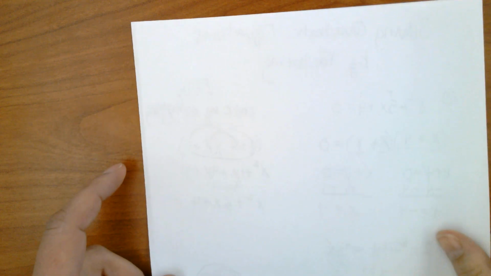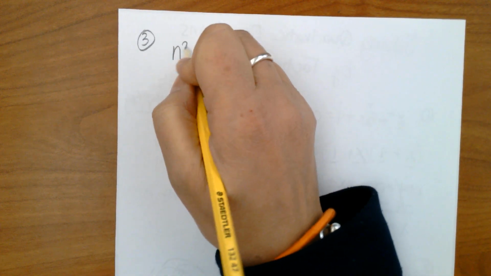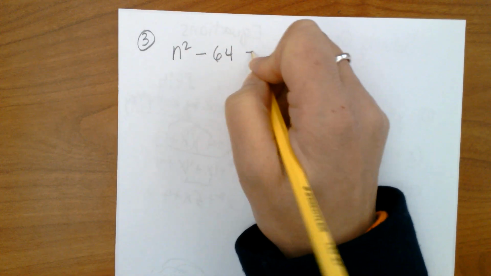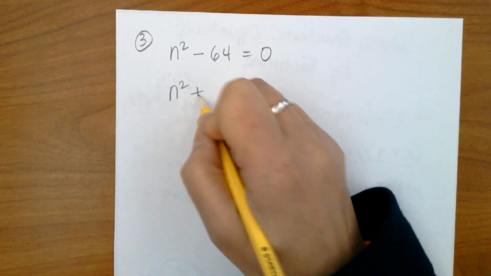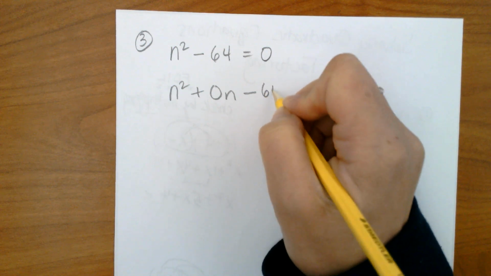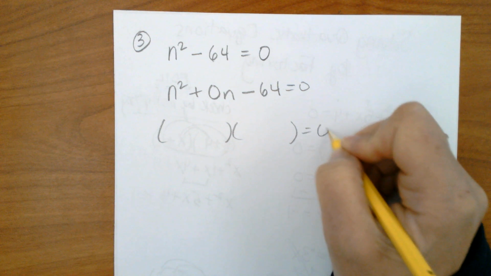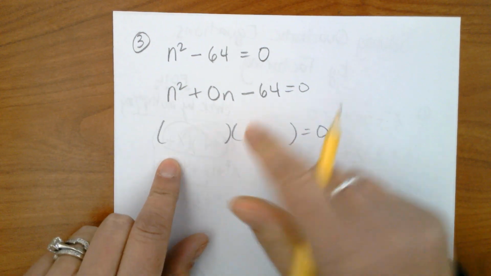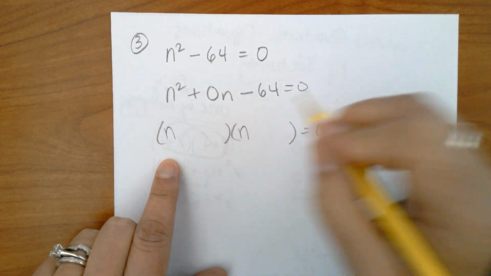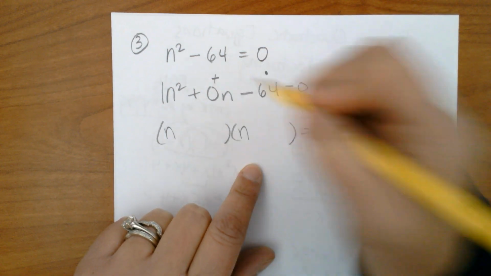Let's do another one that looks a little bit different. So we have n squared minus 64 equals 0. Now, a lot of people like to put the plus 0n because we don't have an n term. That's fine. These are really nice because you're always going to do the same thing. The first one is going to be n and n. And now, because this is a 1, we can do that nicely. It has to multiply to negative 64 and add to 0.